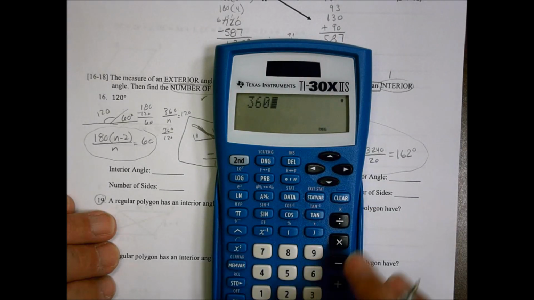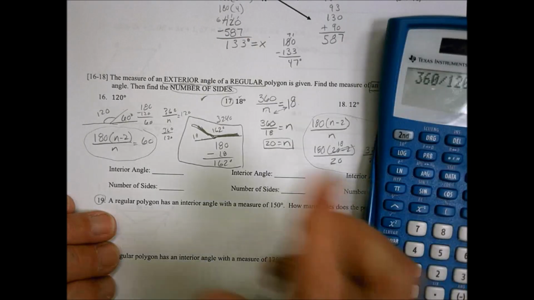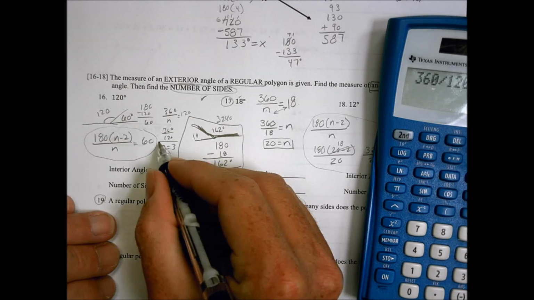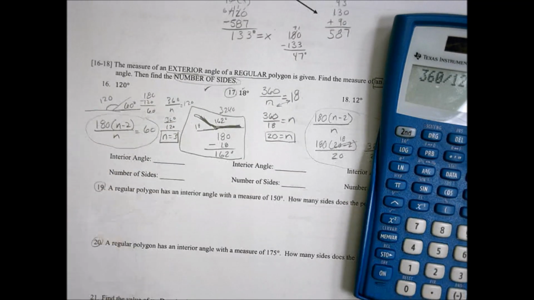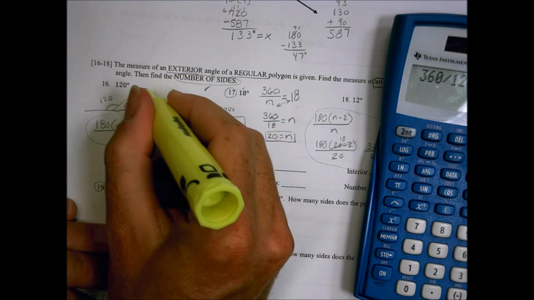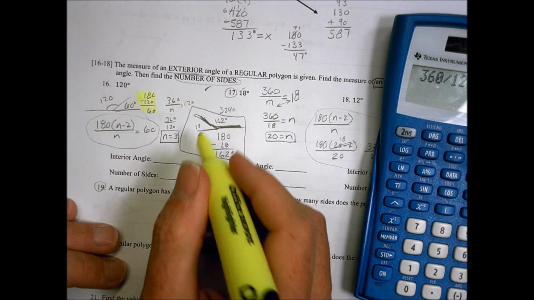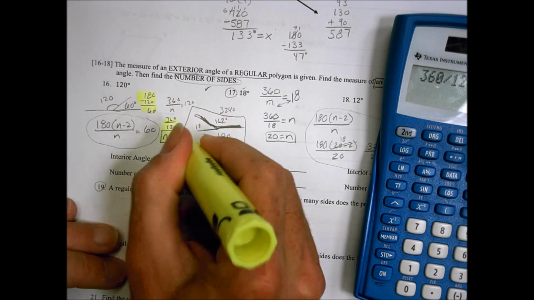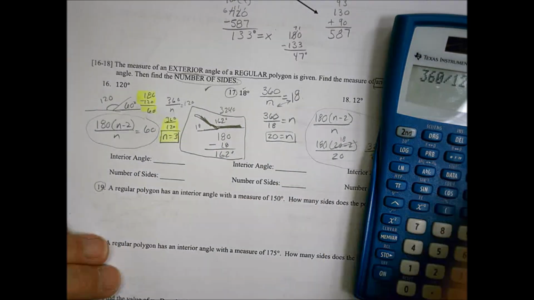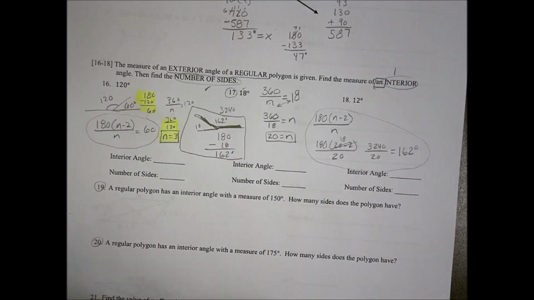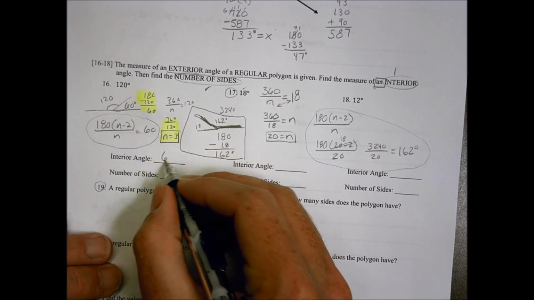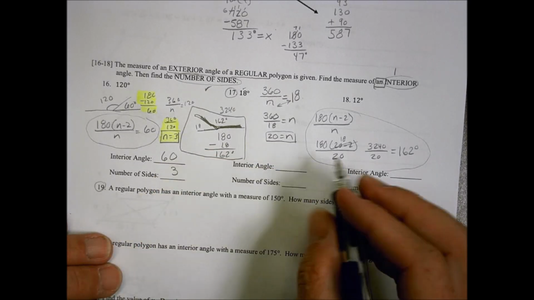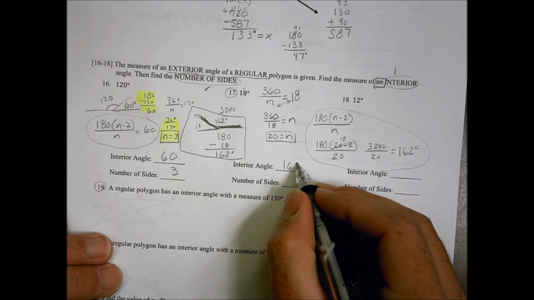360 divided by 120, and that gives you 3. So n equals 3. So that way is a little bit shorter. If you were to do this part here, kind of do your sum, that gets you your 60, and then do that to get your n. That's much shorter than what I did before. I was going the long way, just not doing some math shortcuts there. So either way, you get the right answer, you're good to go. So in this case, our interior is 60, our sides are 3. Over here, our interior was 162 and our sides was 20.